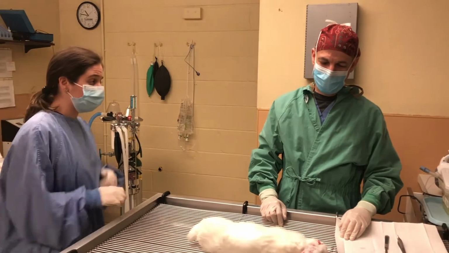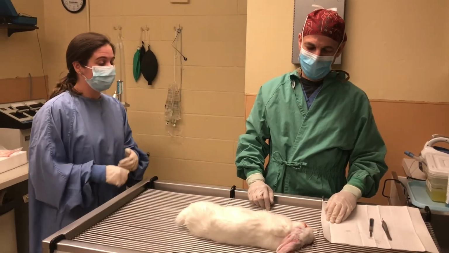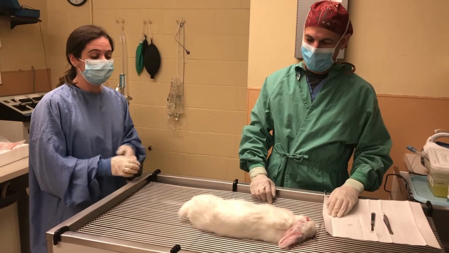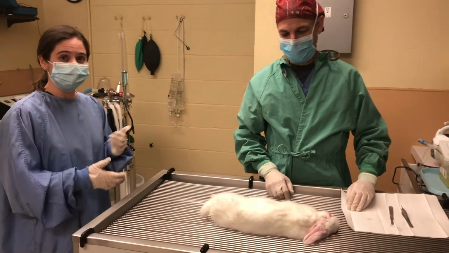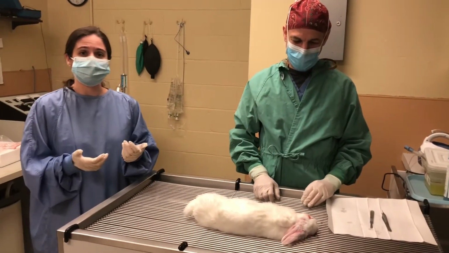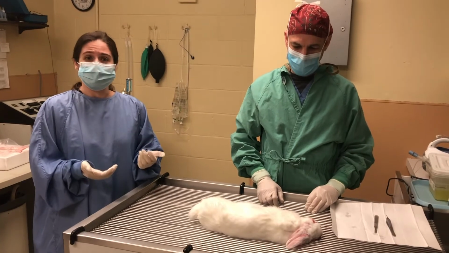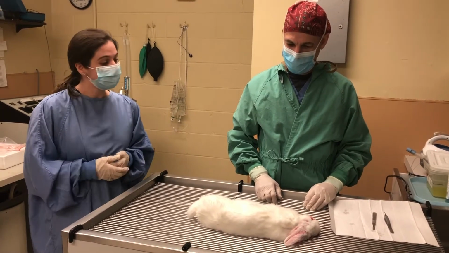So the first thing Dr. Goldman is going to do is perform an external examination on the animal. And basically he's just going to look it over, see if there's any lesions, any injuries, anything abnormal that might have contributed to the animal's death.